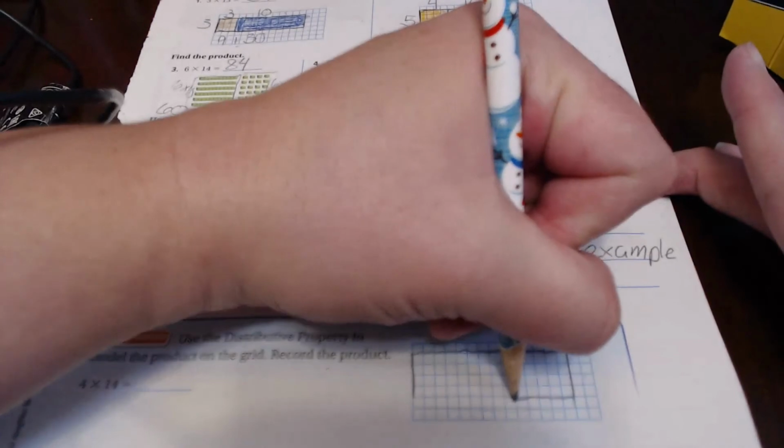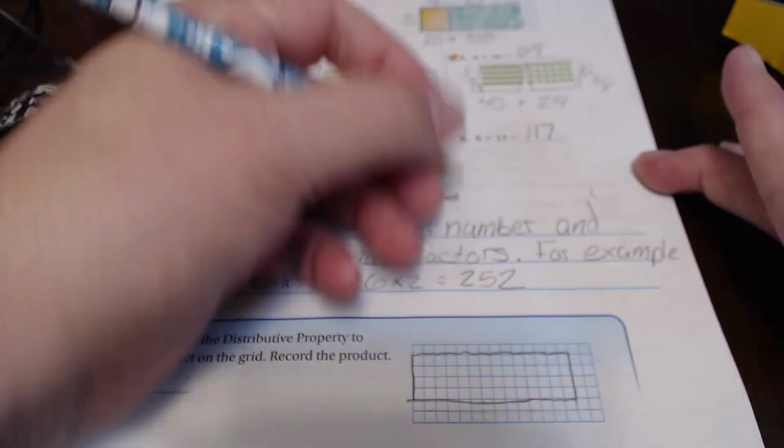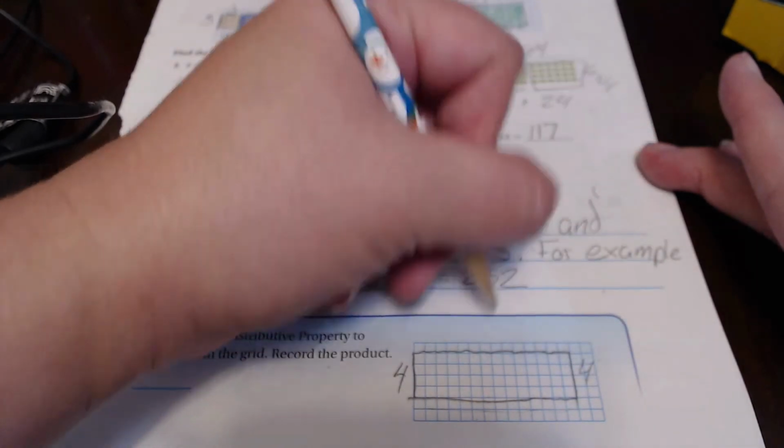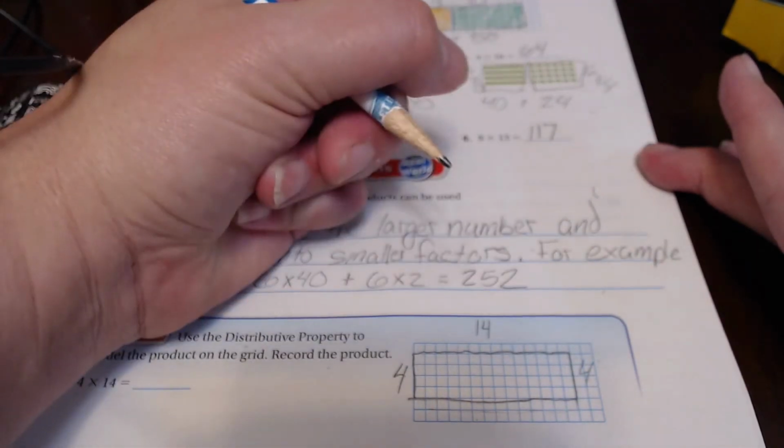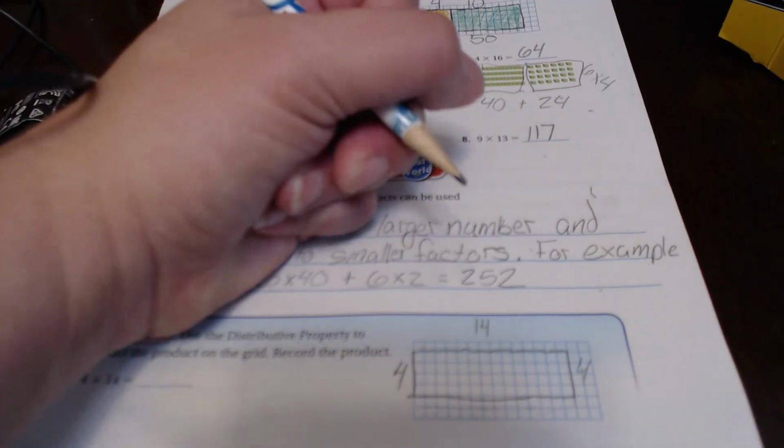Whoops, went too low there. This side is 4, this side is 4, this side is 14, but we can break it into smaller pieces.